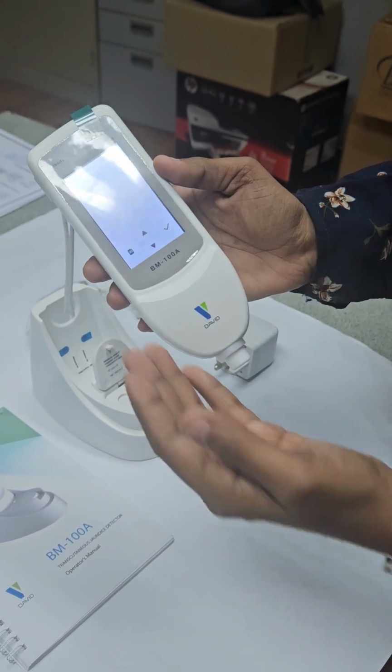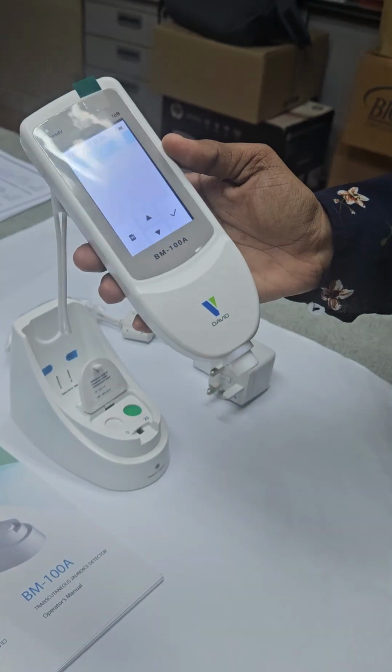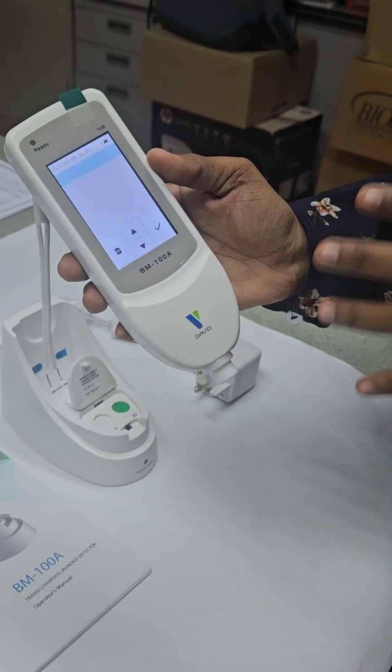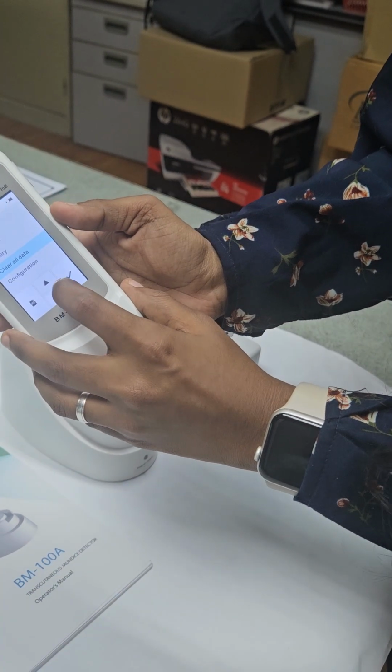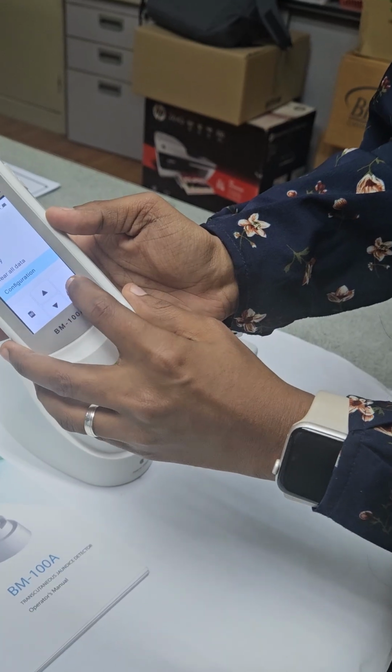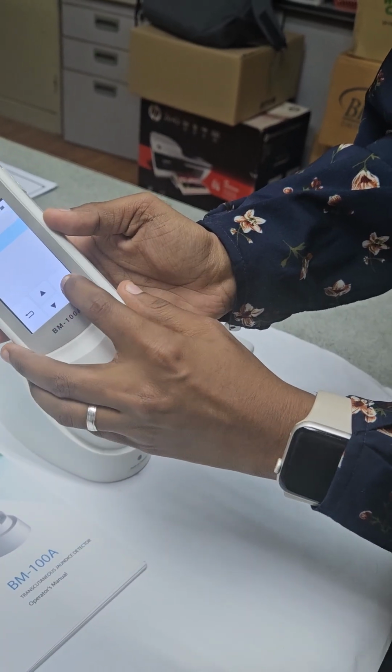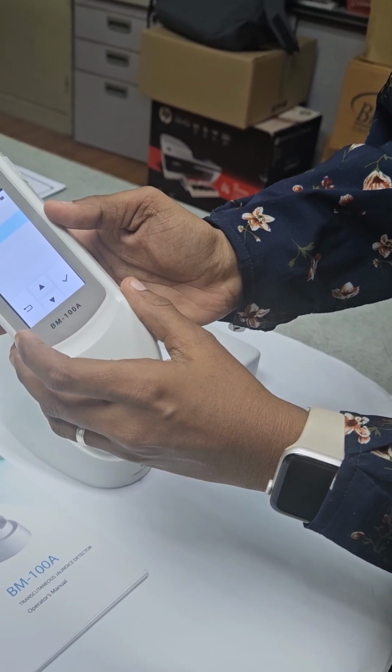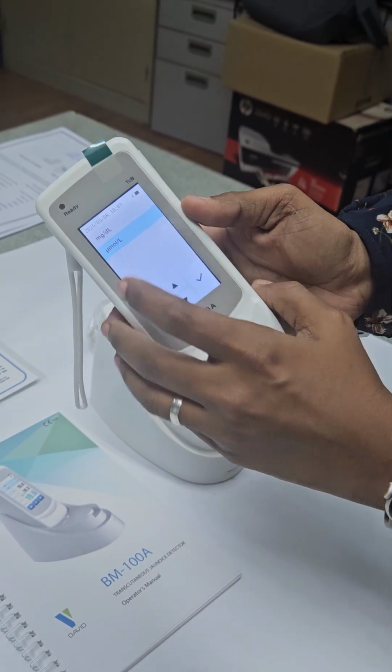History is for the patient data history. You can store 100 patients' data here. The result. It's clear all data. Okay. Configuration is like setting. Measure unit. There are 2 options: mg per deciliter and micromole per liter.